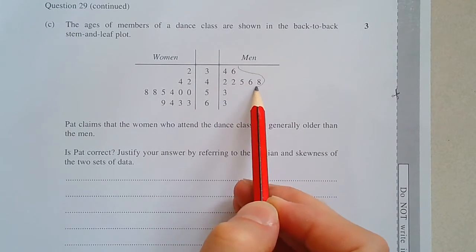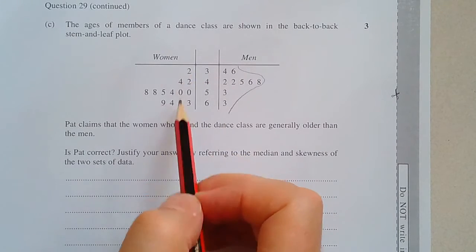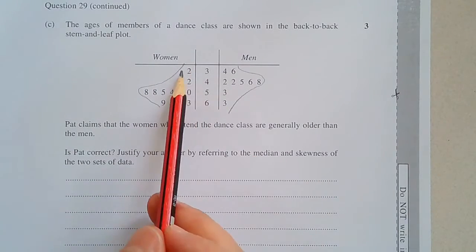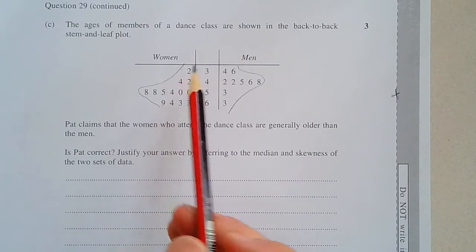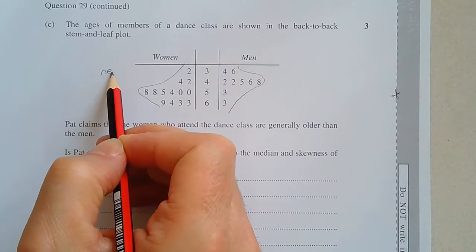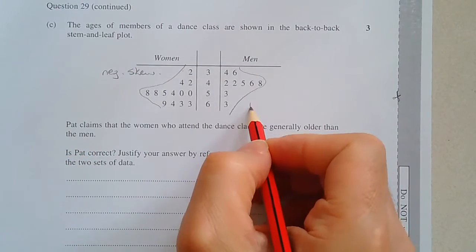So I might just draw a curve around the stem and leaf plot. With the stem and leaf plot that represents women, we can see that the tail is toward the negative end, the lower end where the lower numbers are. So clearly negatively skewed, right? So I'm just going to write a few notes there. This one is positively skewed.